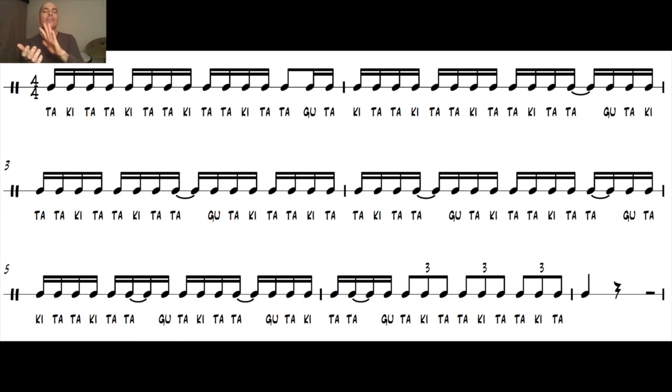Takita, takita, takita, tango. Takita, takita, tango. Takita, tango. Takita, takita, takita. It is a good idea to get familiar with this composition before we move on to the variations.